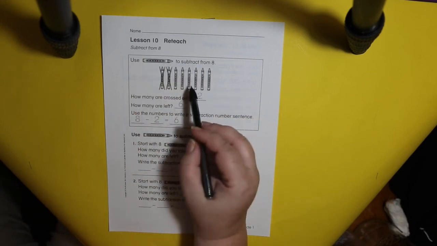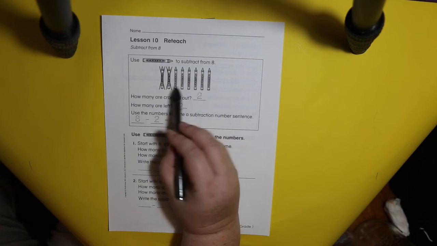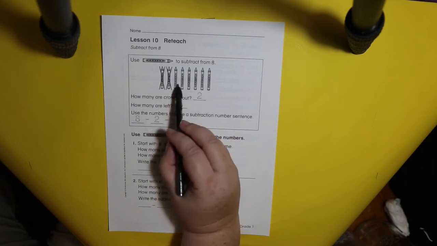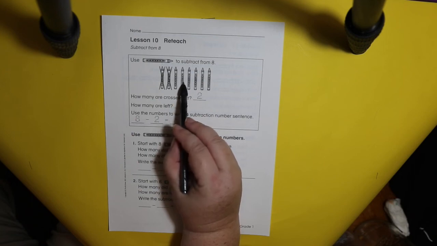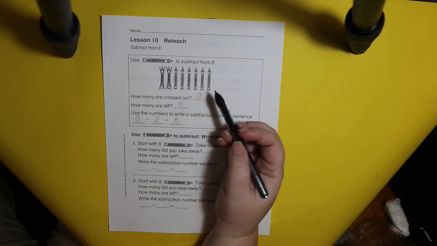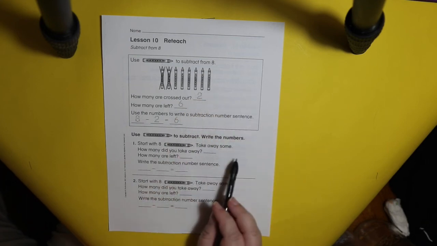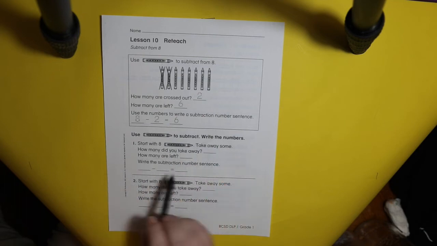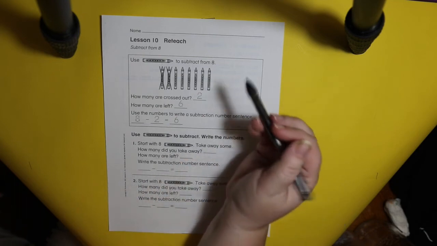So they already drew them for us. How many are crossed out? 1, 2. So they put a 2 right here. How many are left? Let's count them. 1, 2, 3, 4, 5, 6. So there's 6 left. So now you're gonna write the subtraction number sentence. And remember, a subtraction number sentence only uses numbers and symbols, no words.